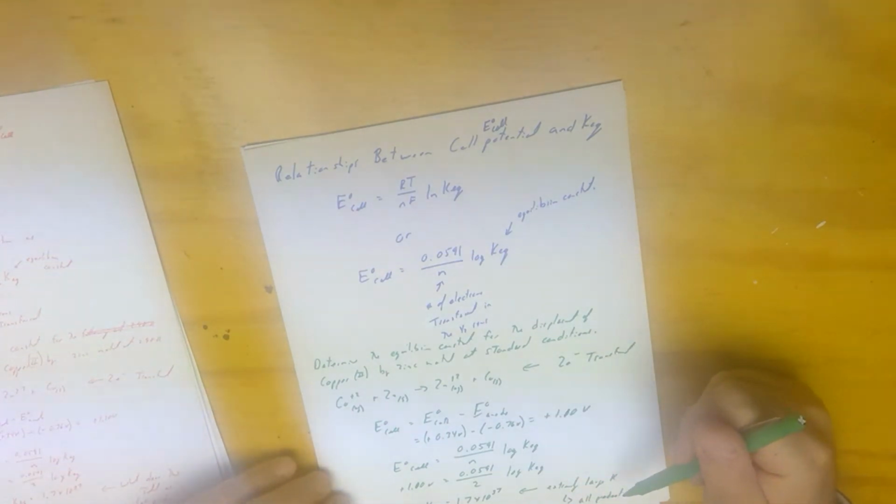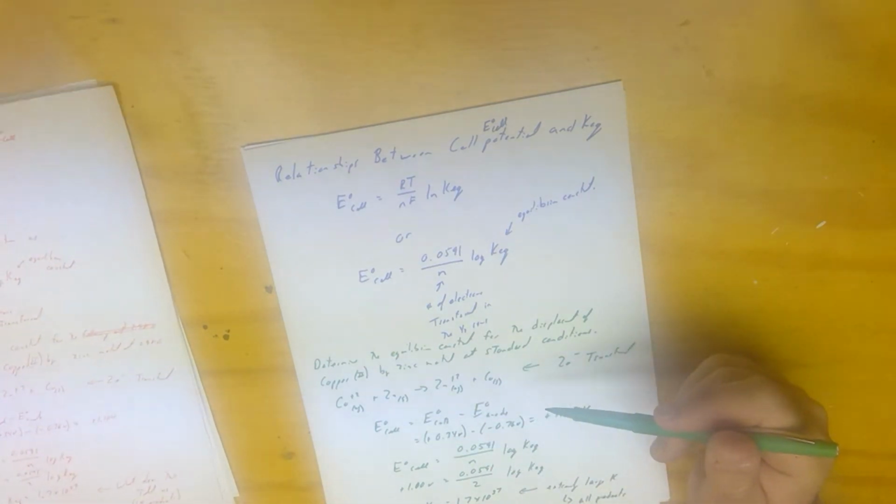Okay. So we're going to talk a lot about these relationships between Ks and cell voltages, and we're going to get into delta Gs also.